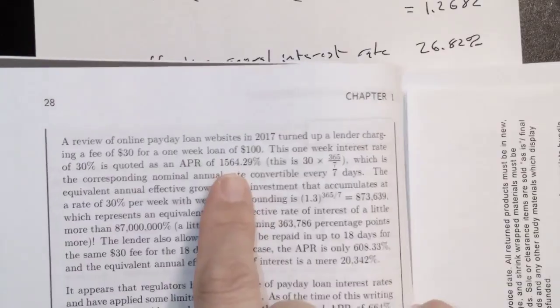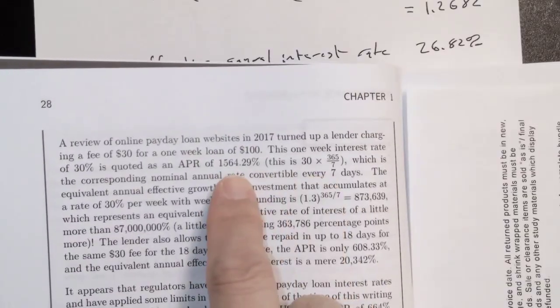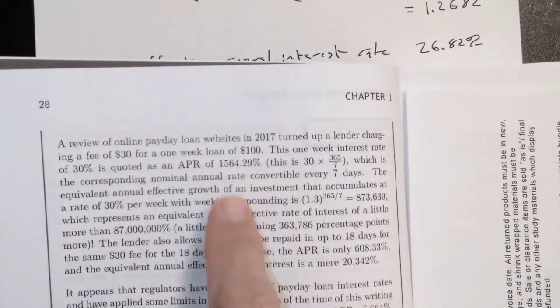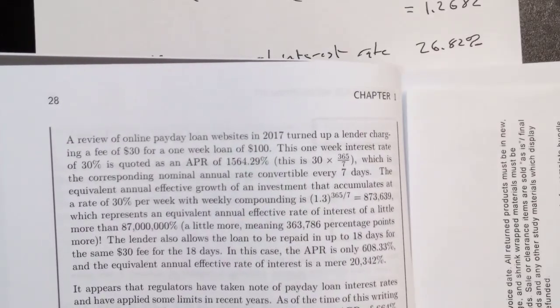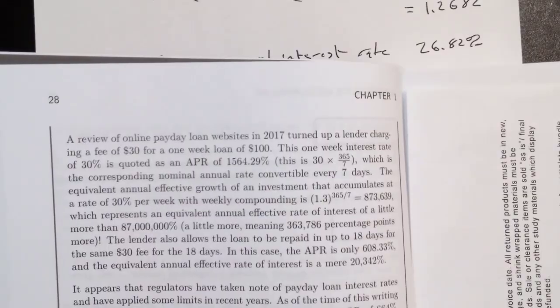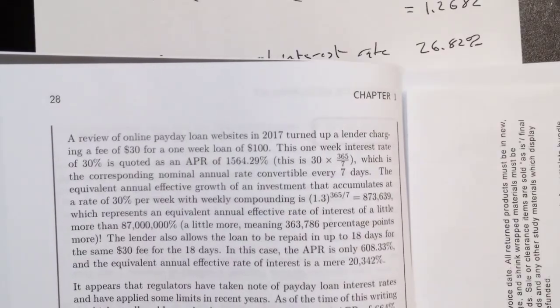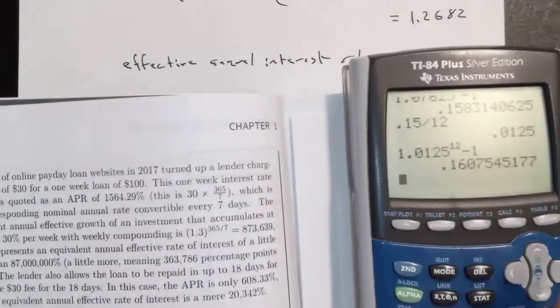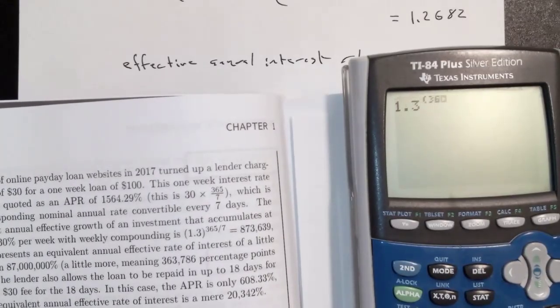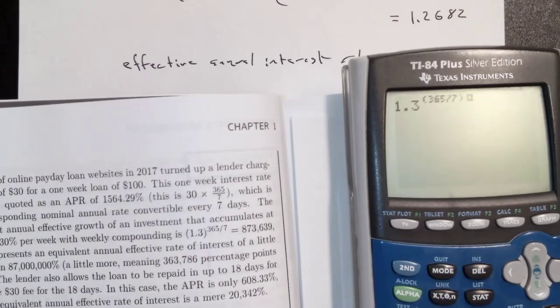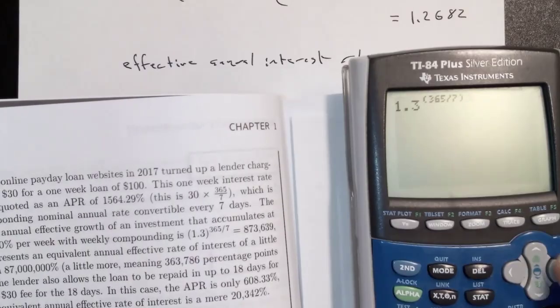That's an annual rate of 1,564.3%. But it's compounded every week. $1.3 raised to the, how many weeks in a year? 365 divided by 7. Oh, minus 1.